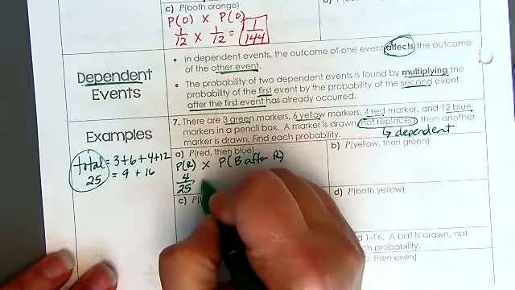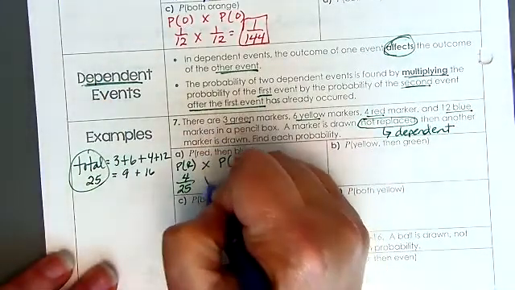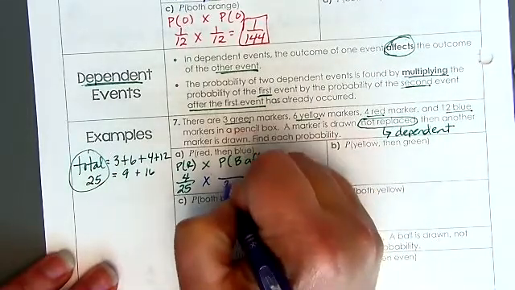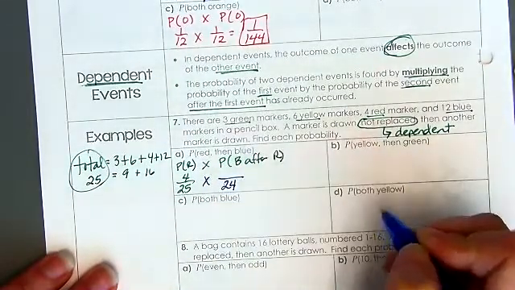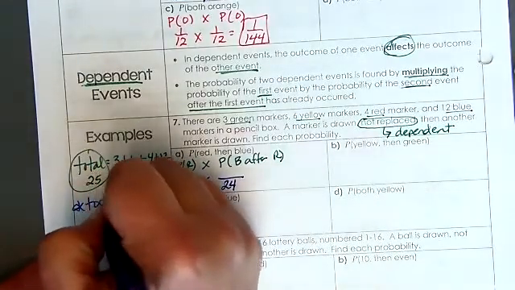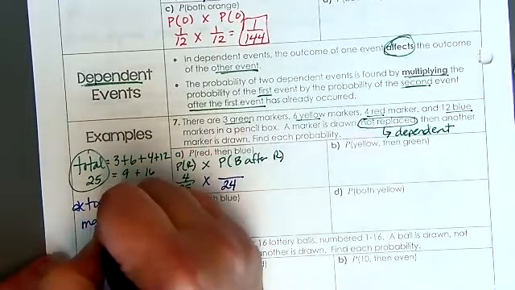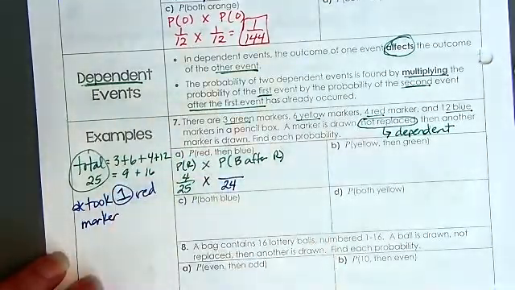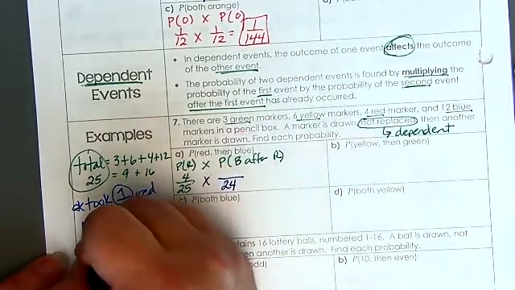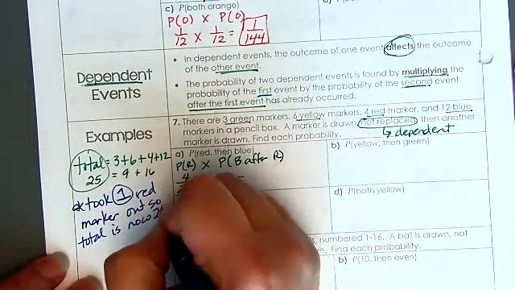But the thing to remember here is, do I still have 25 markers? No, because we took one out. We only have 24 markers now because we took one red marker out, not all four, only one. So total is now 24.